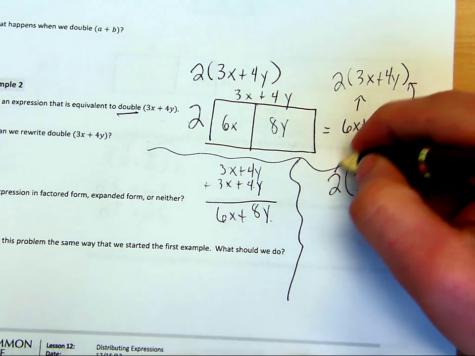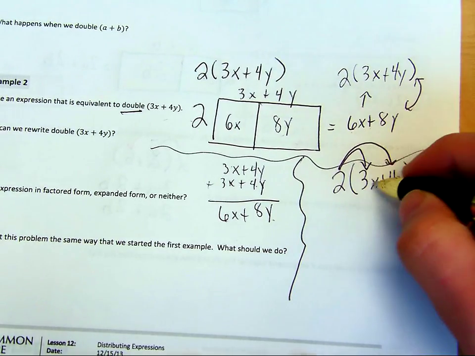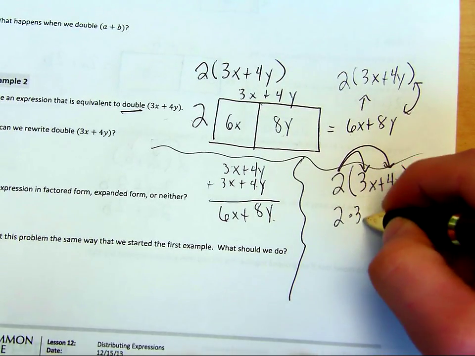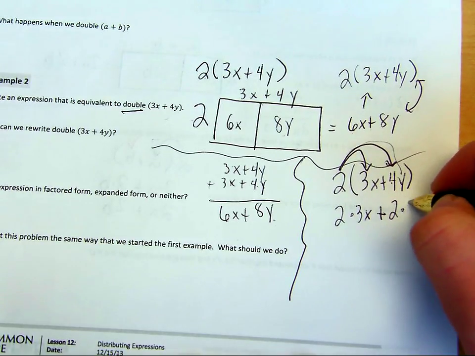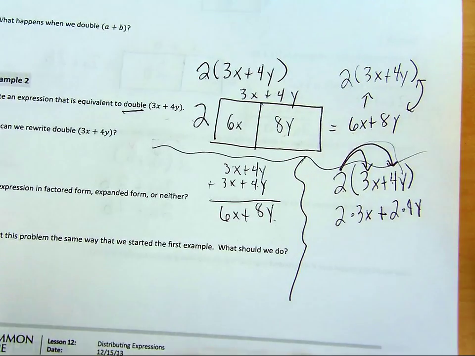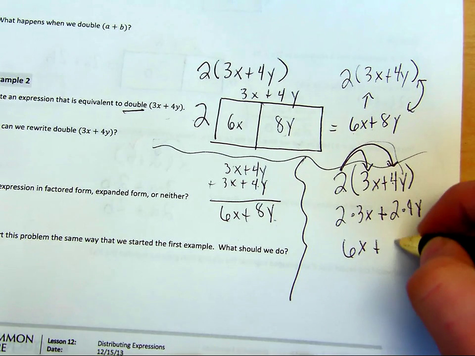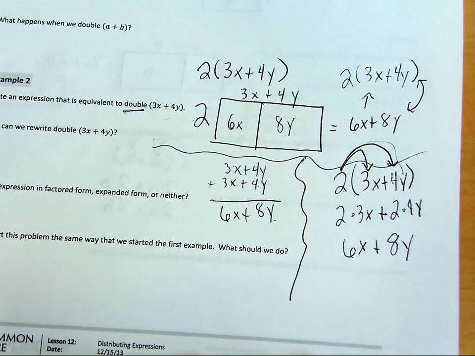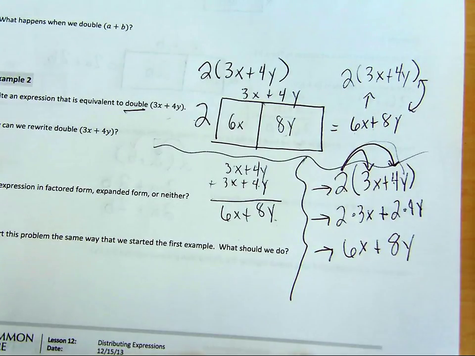So I am distributing this 2 to everything. 2 times 3x plus 2 times 4y. 2 times 3x is 6x. 2 sets of 4y would make 8y.